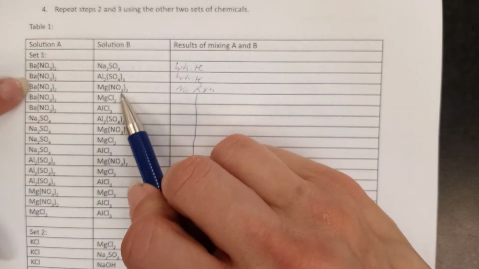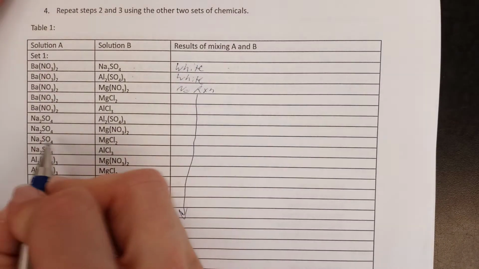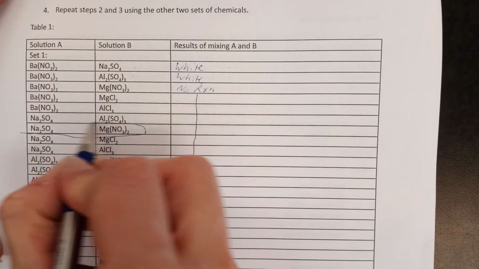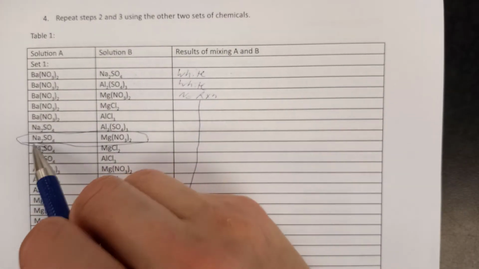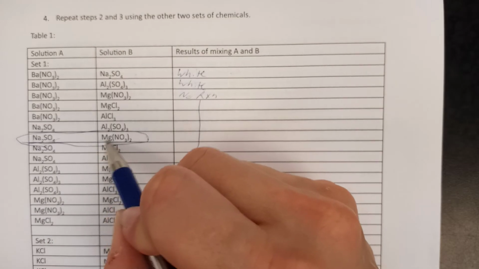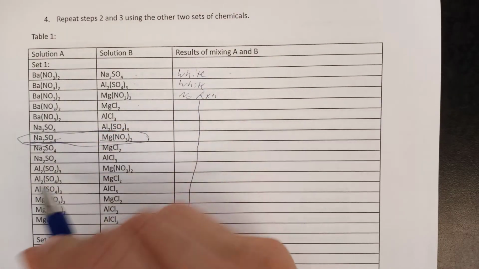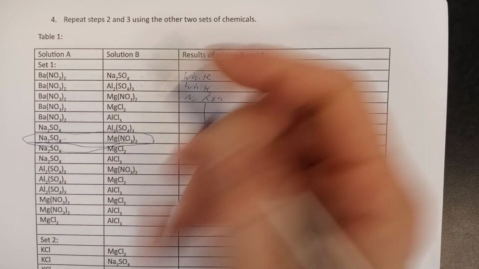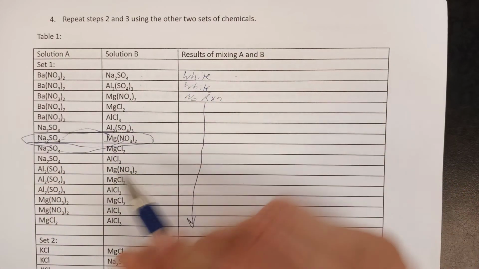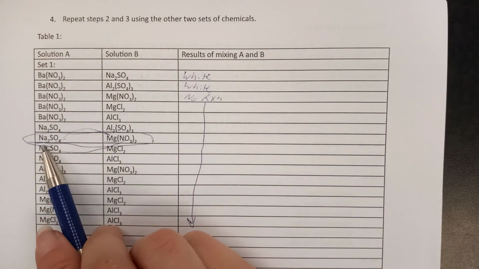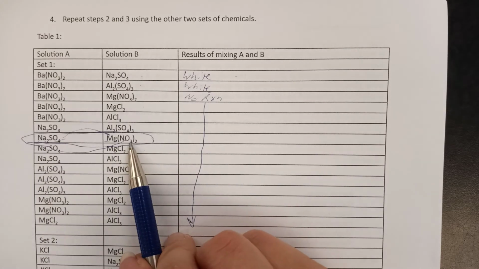So we're going to come down here, and if you get to about right here, you'll see that I have a situation where I have sodium sulfate and magnesium nitrate. So I would have had sodium nitrate and magnesium sulfate, but this doesn't react. Nothing formed here, which means that sodium nitrate is not a precipitate.